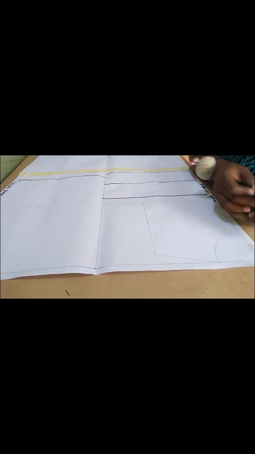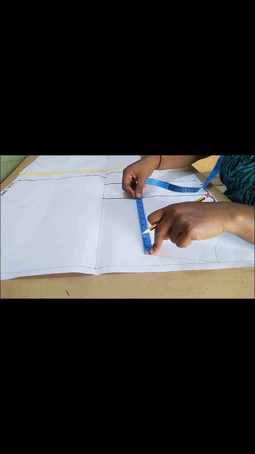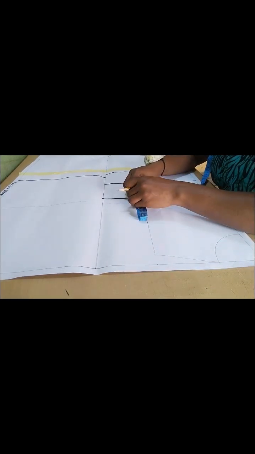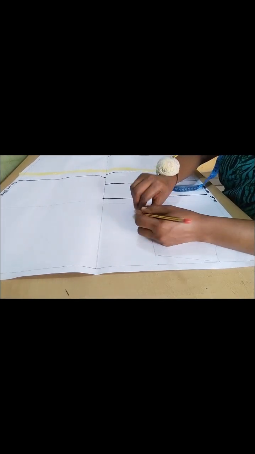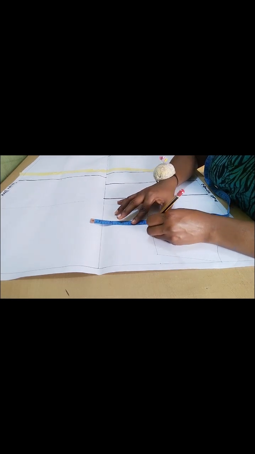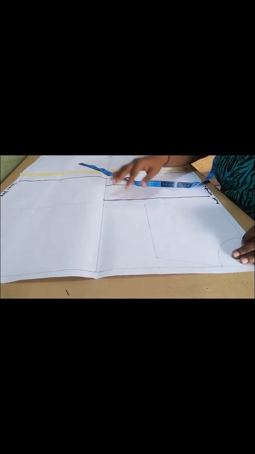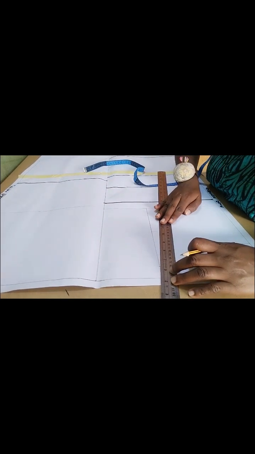So once I do that, what I'm going to do next is to put my tape on where this slant starts here, down to the chest line, divide it into 2 equal parts. So I'm going to mark it and come in by 0.5 inch, just like what you're seeing here. So after that, I'm going to connect it back to the slant.